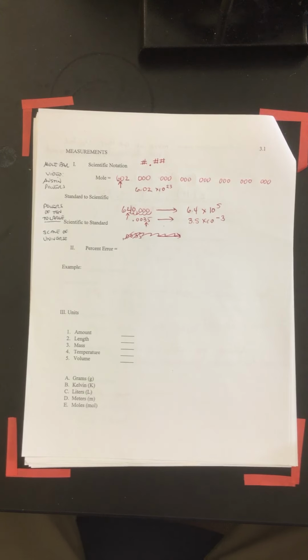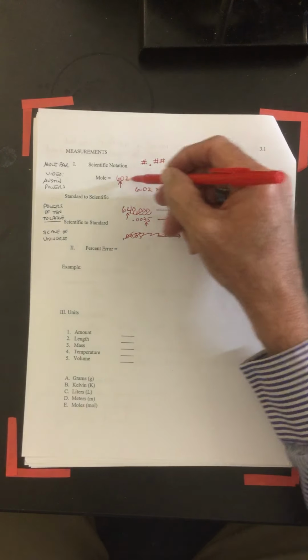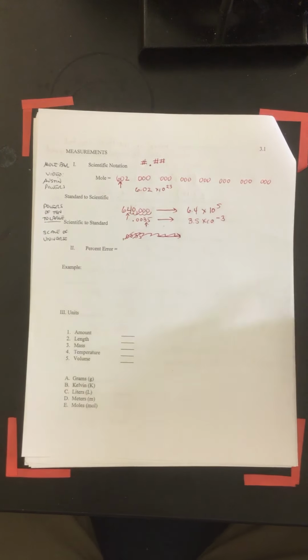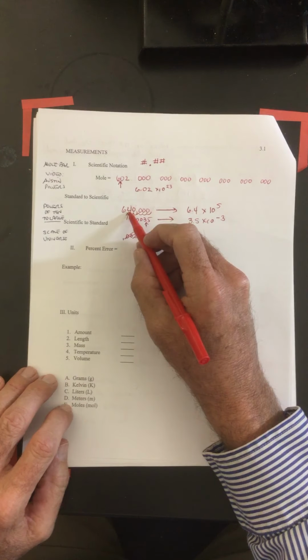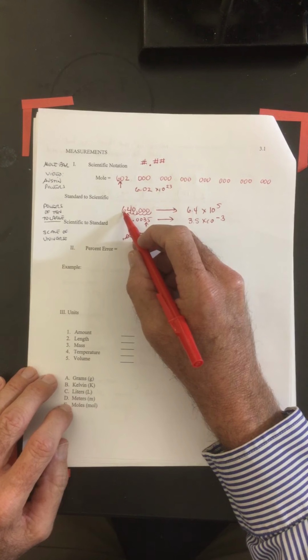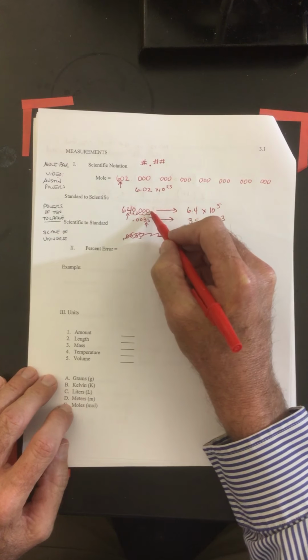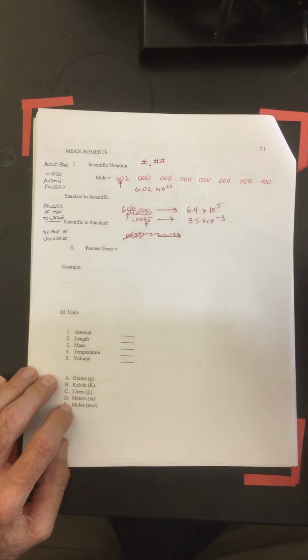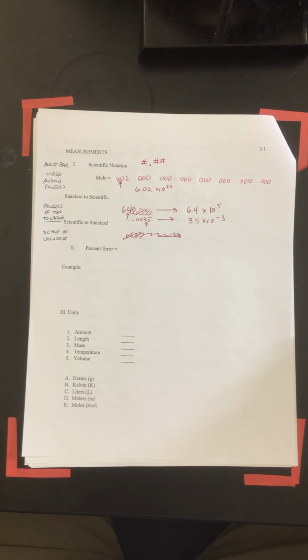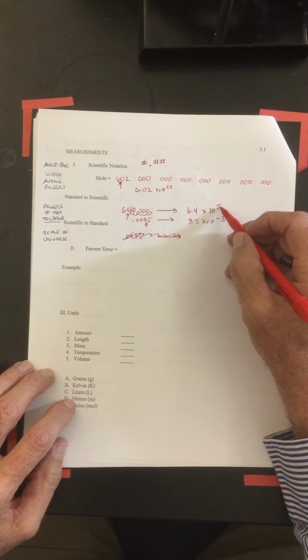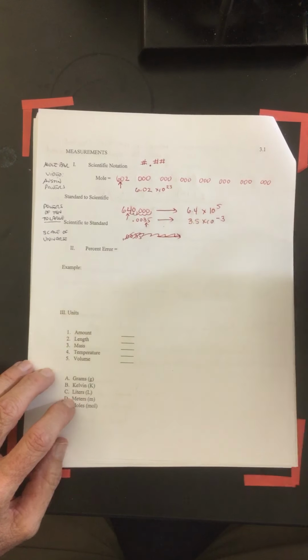So we had a little practice going from the standard, such as this long number in the mole, to scientific notation. The decimal place was put in between the 6 and the 4 because that's our first digit between 1 and 9. The decimal place was over here, and we had to move it over. So here's the rule. If your number is larger than 1, you're going to have an exponent that is larger than 1.